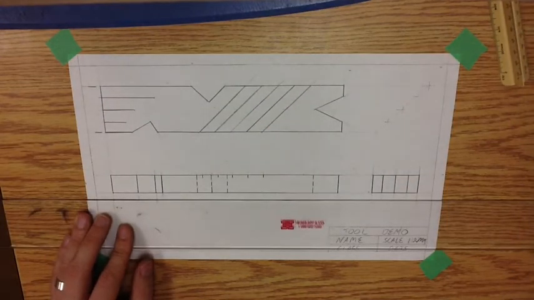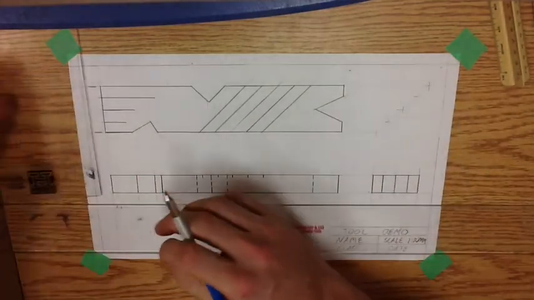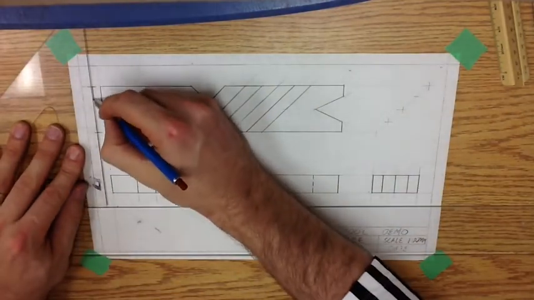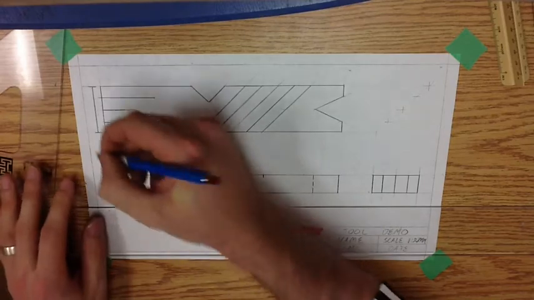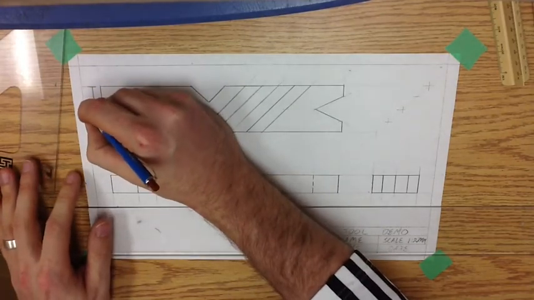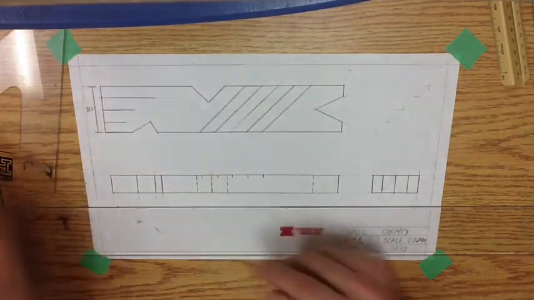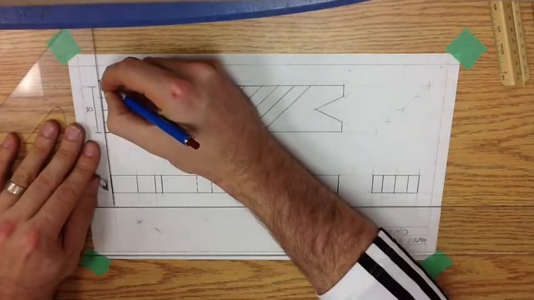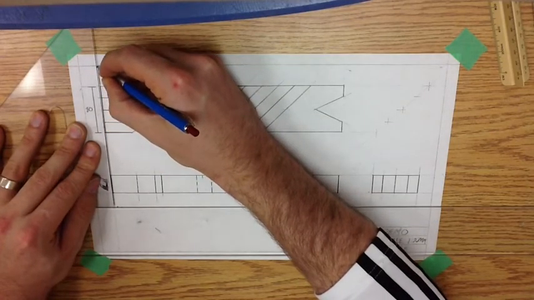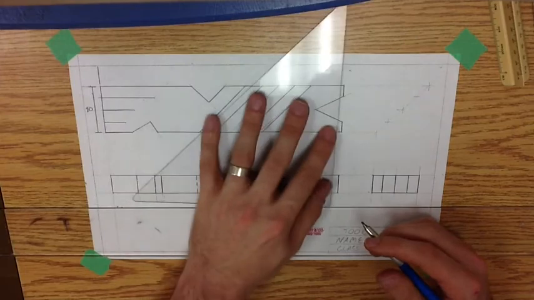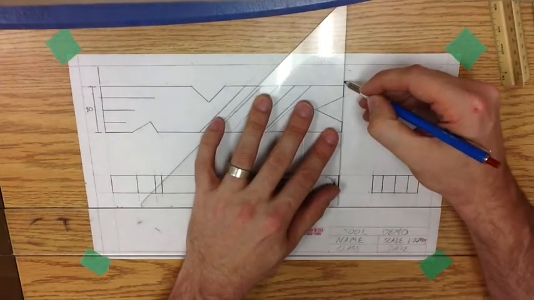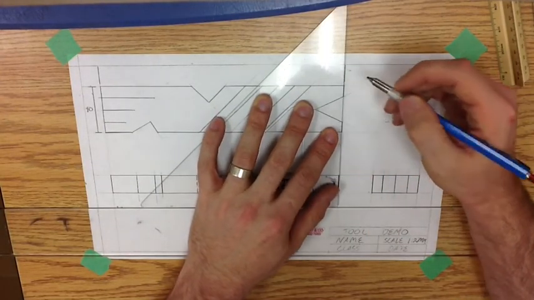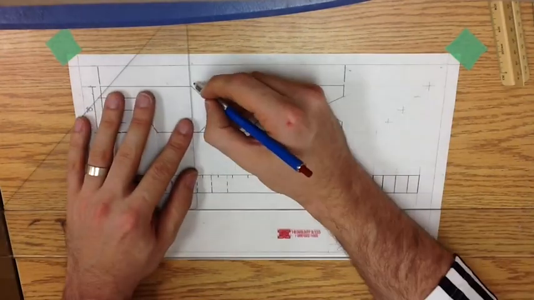For the extension line I leave about half a centimeter to a centimeter of space, and then I draw the dimension line connecting the two extension lines, and then I'm going to add my dimension somewhere around the middle. Now if I have more than one measurement going on, I'm going to make a larger extension line, and I can put multiple dimension lines in there.